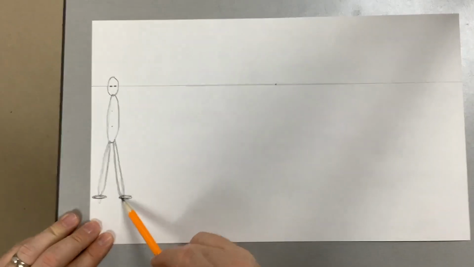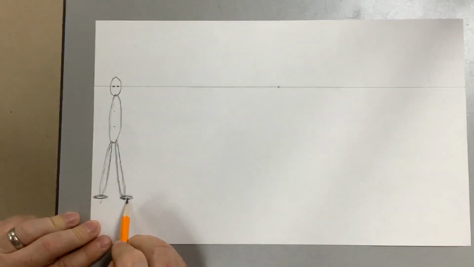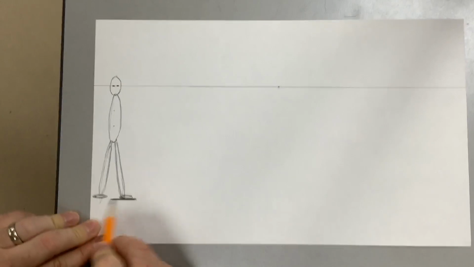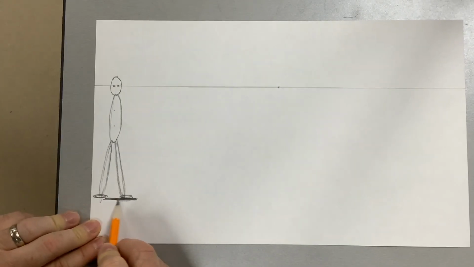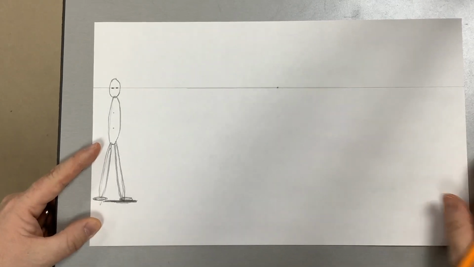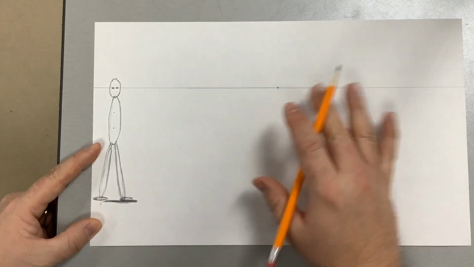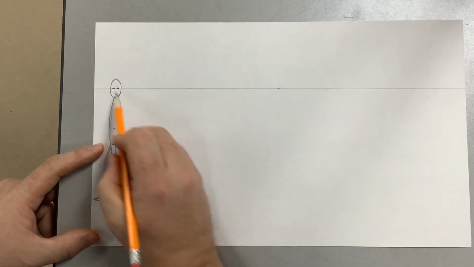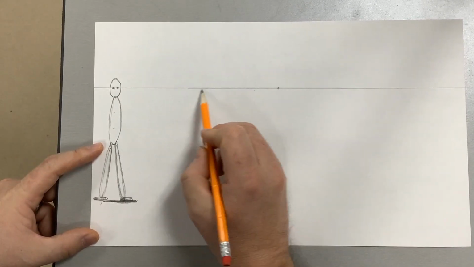Okay, so we have this figure, okay? The figure is standing right here. Let's make like a little line, kind of like a shadow line or something right under their feet. And here's what we're deciding for this drawing, that the eye level is 5 feet. The eye level of the viewer or the artist, that's me and you, right? Okay, the horizon line is our eye level.